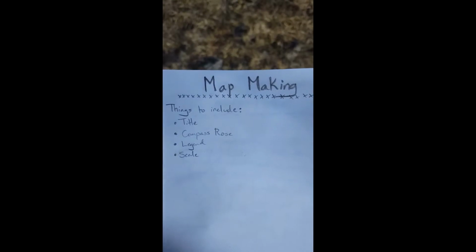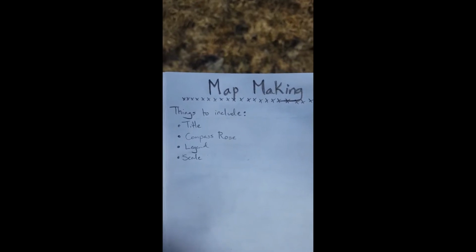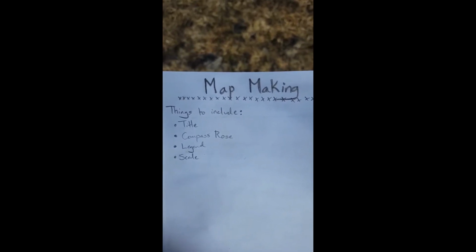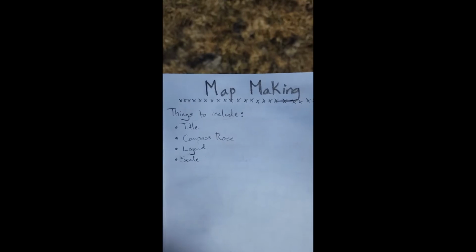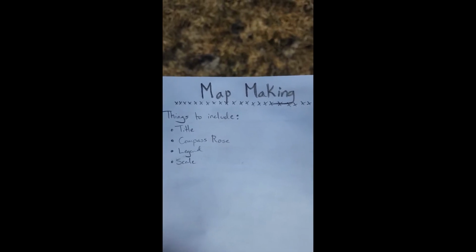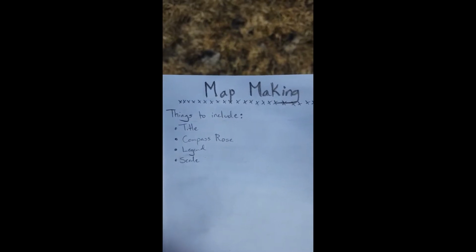Before you get started, you'll need to include a few things in your map. One of them is, of course, a title. Describe where your map is. It could be as simple as my backyard. It could be more detailed, such as the northwest end of Bozeman. Give it a good representation, though, of where it is.